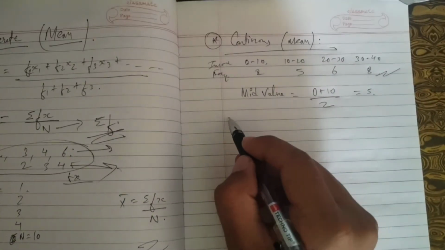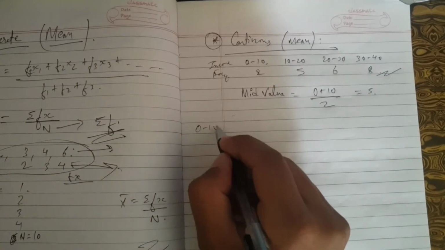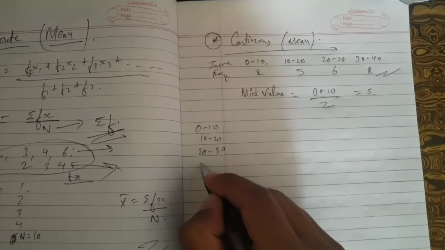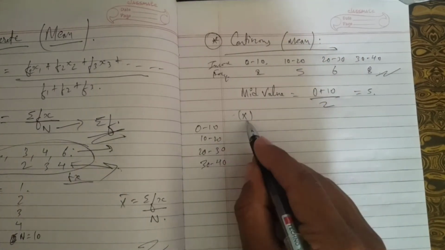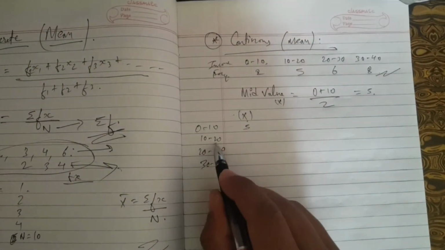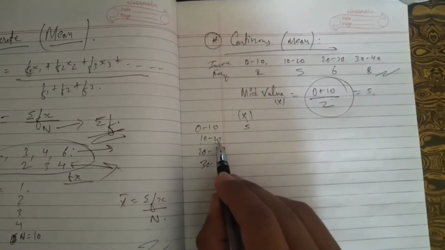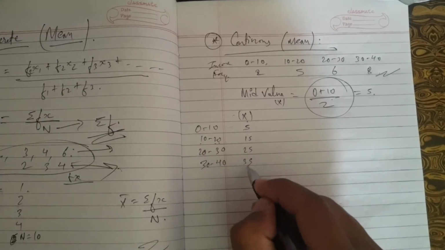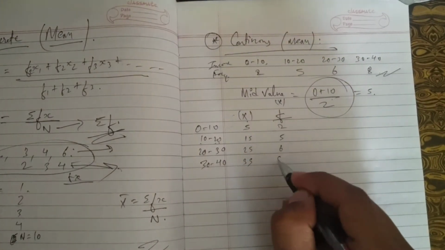So whenever you are creating your chart, you write 0 to 10, 10 to 20, 20 to 30, and then 30 to 40. If x is the middle value, then the middle value of this is 5, this plus this divided by 2, same as this formula. 30 divided by 2 will be 15, then 25, 35, and then the frequency will be your same numbers, 6, 8.